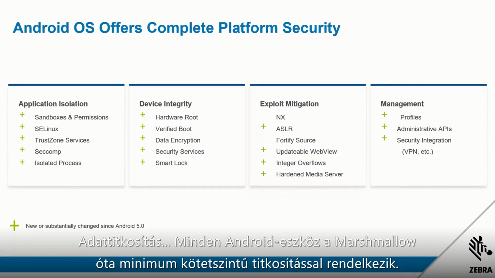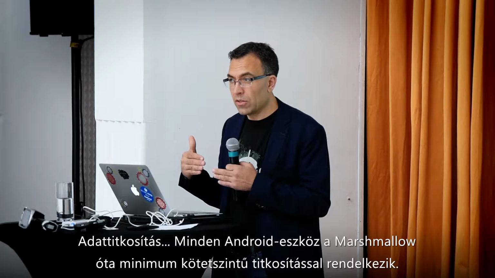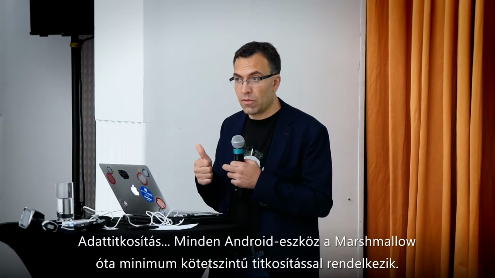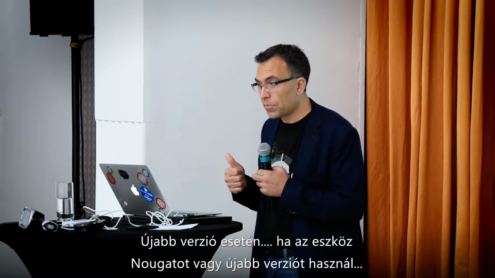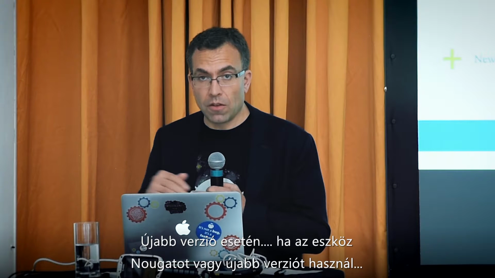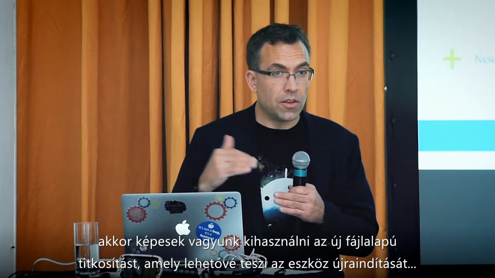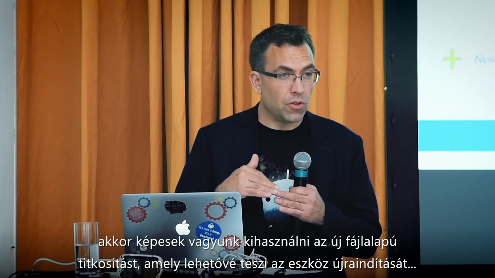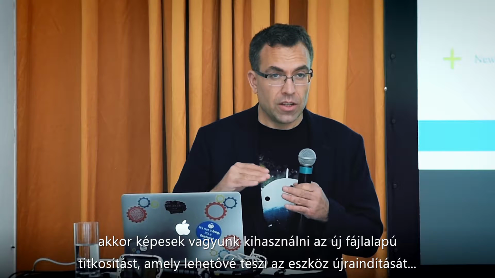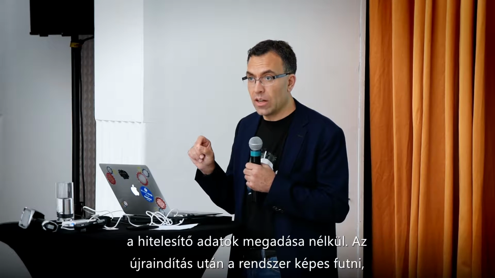Right? Data encryption. Every Android device since Marshmallow has had volume level encryption at a minimum. If the device was first introduced in Nougat or later, then we're able to make use of a new file-based encryption. That allows you to reboot without having to put your credential in.